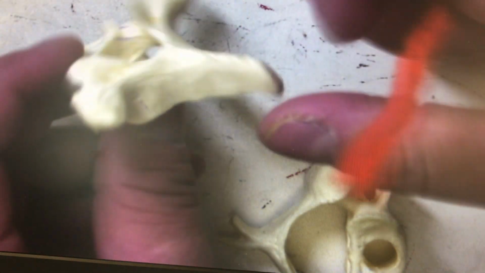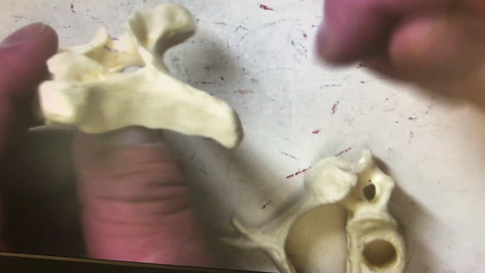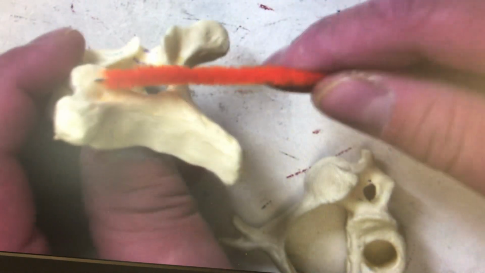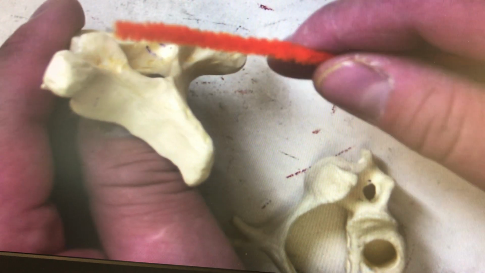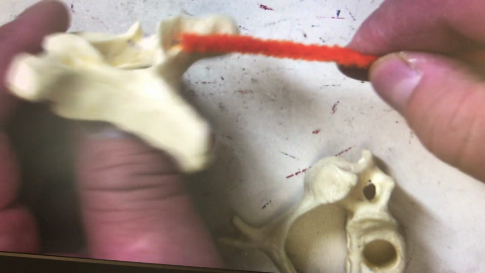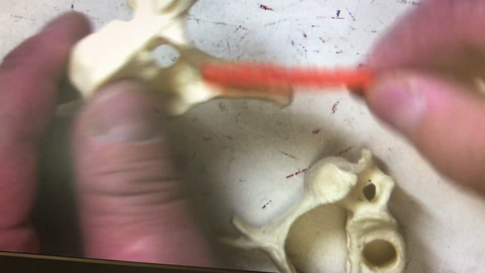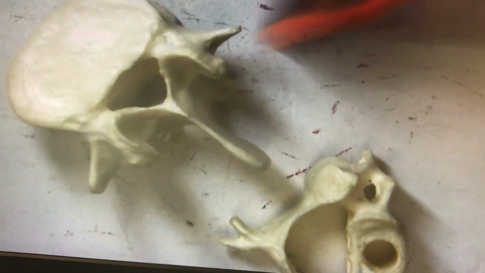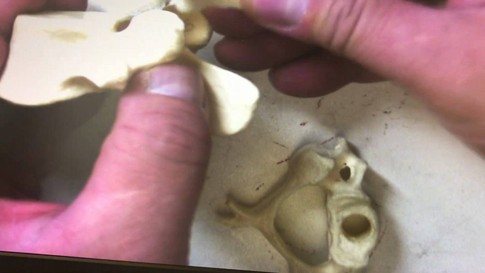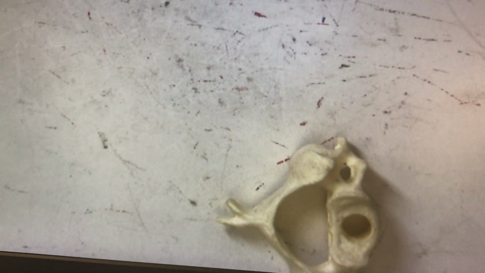You have facets that allow a vertebra to connect to other vertebrae. So you have two on top right here, and then you have one on the bottom down here. And what happens? It allows you to communicate from one vertebra to the next. Now, you can probably see it better on these that are a little bit closer together.